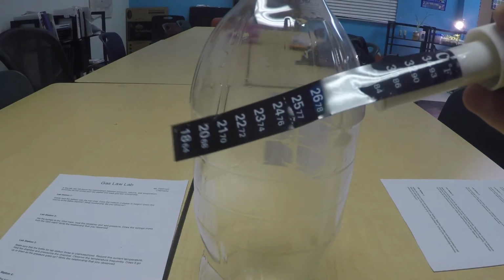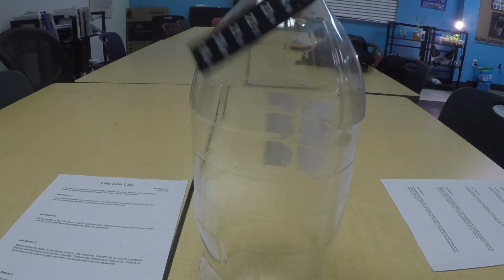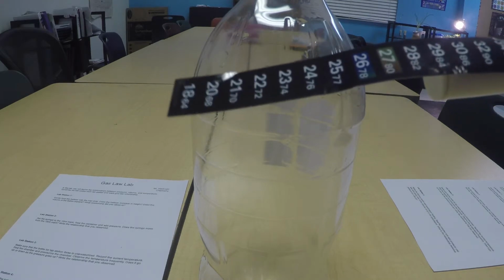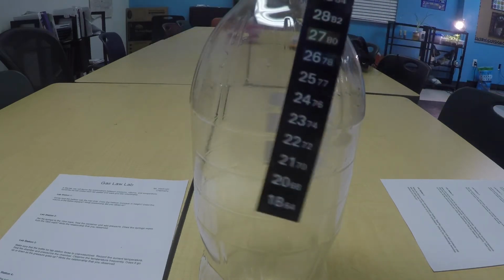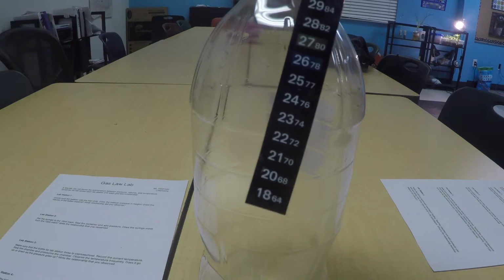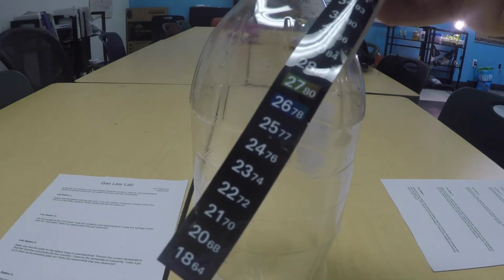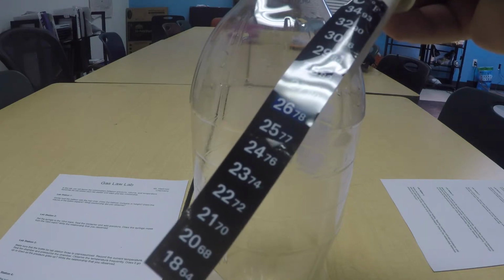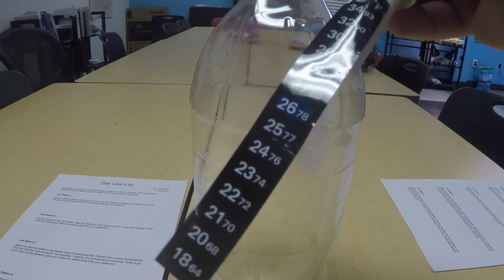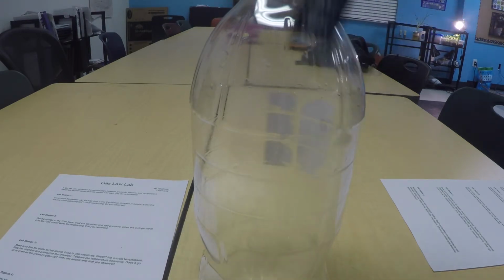Does temperature go up or does temperature go down under a high pressure? Right now at atmospheric pressure, it's about 26 degrees Celsius. That's where we're starting at, 26, 27.